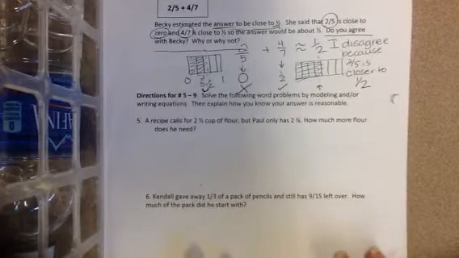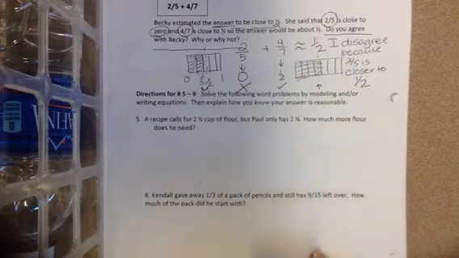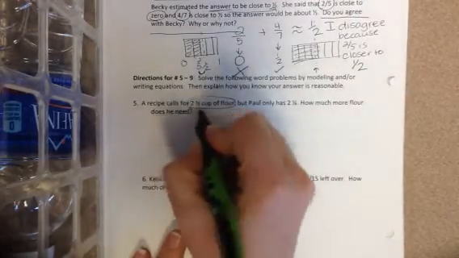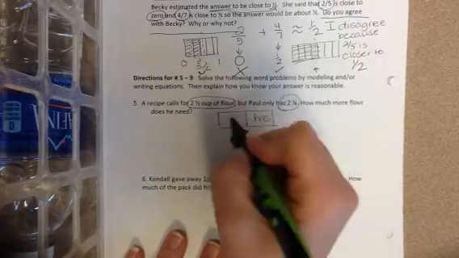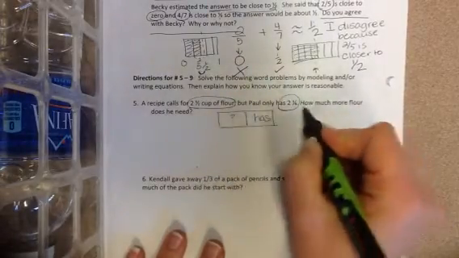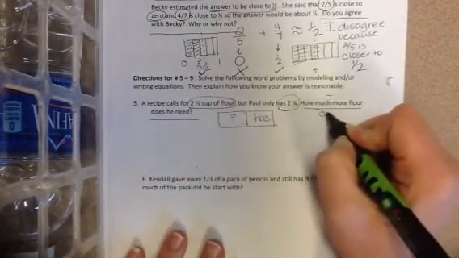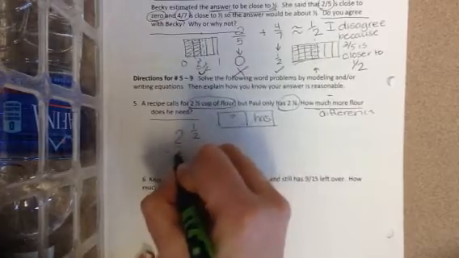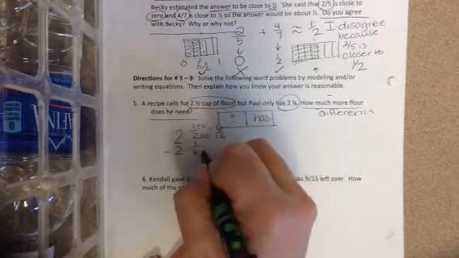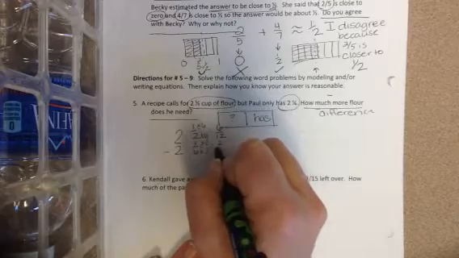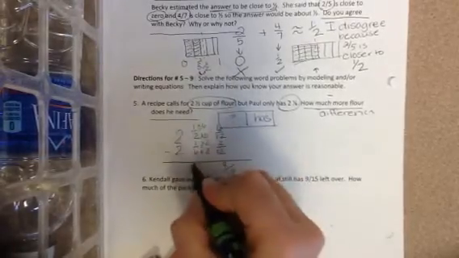All right, so I'm going to use modeling and/or writing equations. I could also use the standard algorithm. Any method is fine. So a recipe calls for 2.5 cups of flour, but Paul only has this much. So he needs this much, but he only has this much. So how much more does he need? To find this, I'm going to have to subtract. I'm trying to find the difference between what he has and what he needs. So I'm going to do 2 1/2 minus 2 1/6. So what am I going to do? Times 6, times 6. I'm going to get 6/12. Times 2, times 2. And I'm going to get 2/12. 6 minus 2 is 4. 2 minus 2 is nothing.